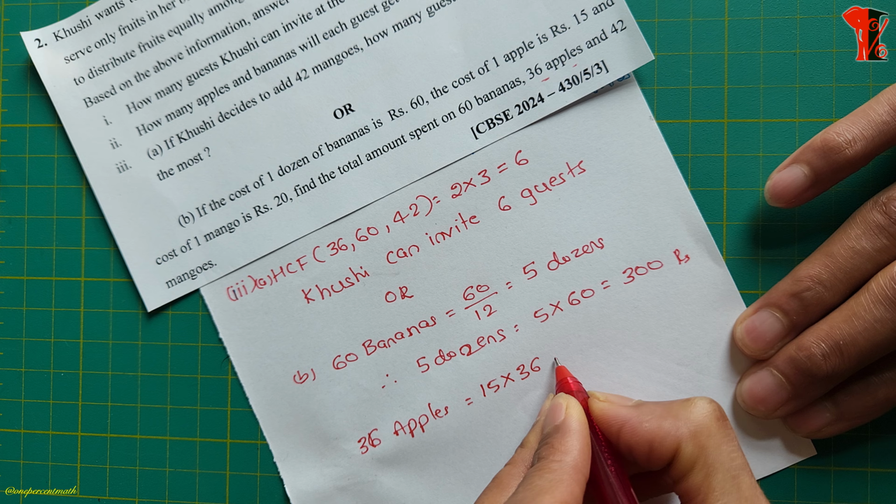That is 12 5s are 60. That means each guest gets 3 apples and 5 bananas. Okay, that's your second question.